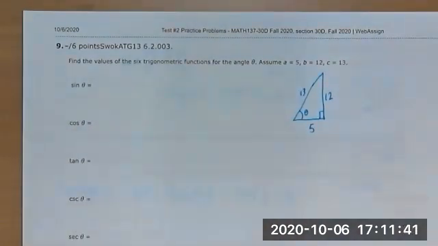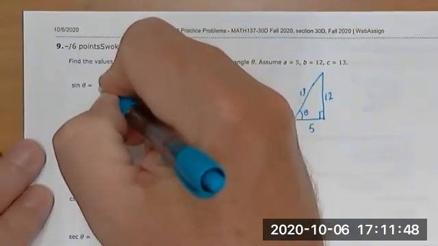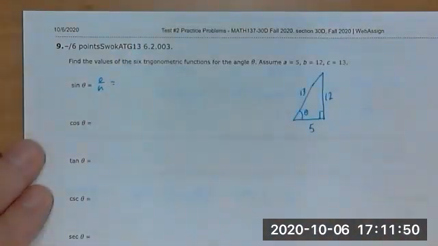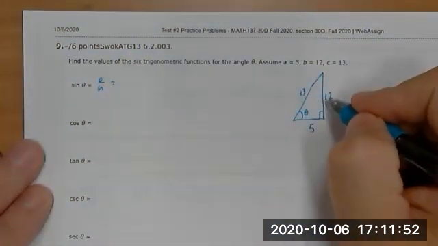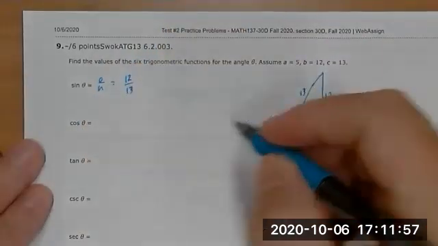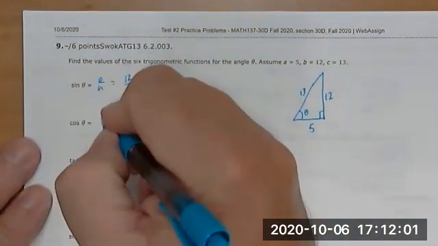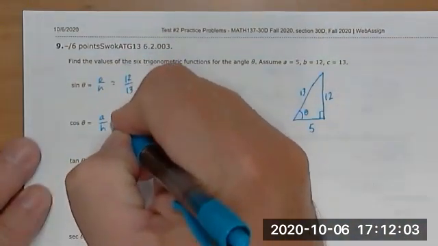So basically it's a matter of knowing the trig functions. So SOH, sine, opposite over hypotenuse. Opposite is 12. 13 is hypotenuse. The sine is 12 over 13. So CAH, cosine, adjacent over hypotenuse.